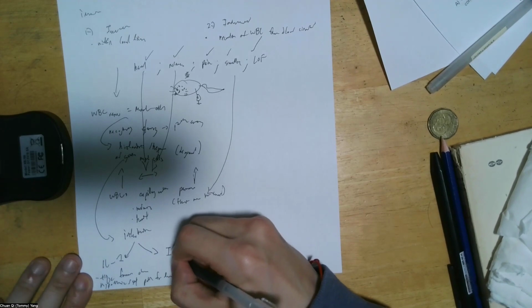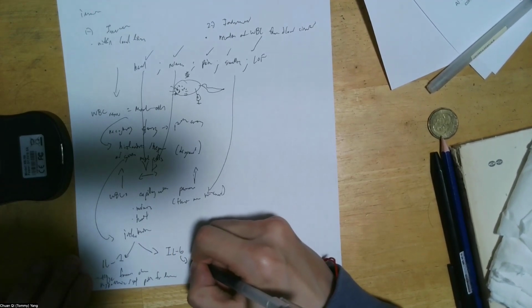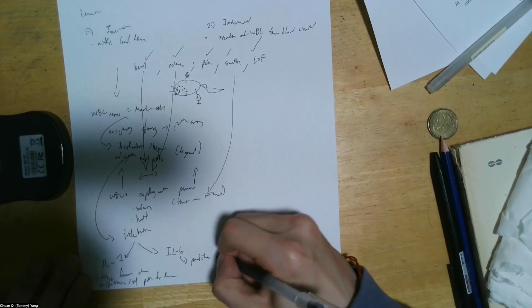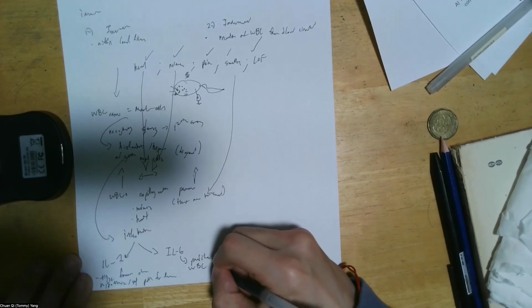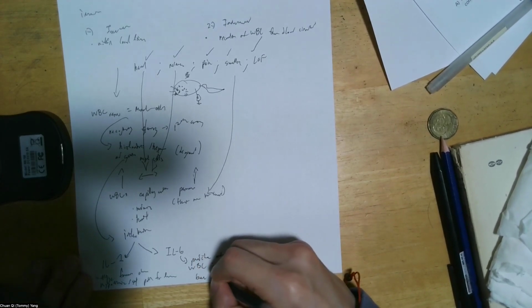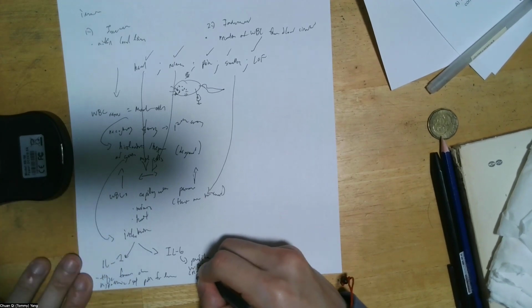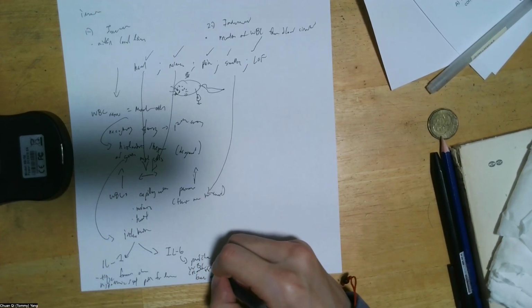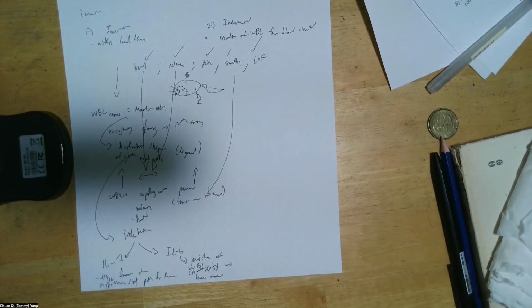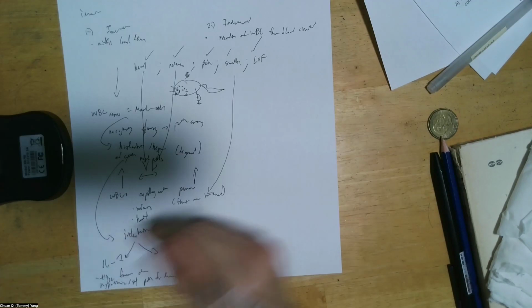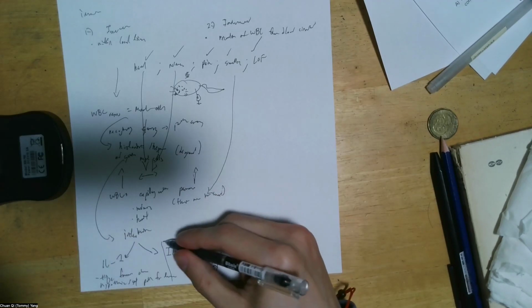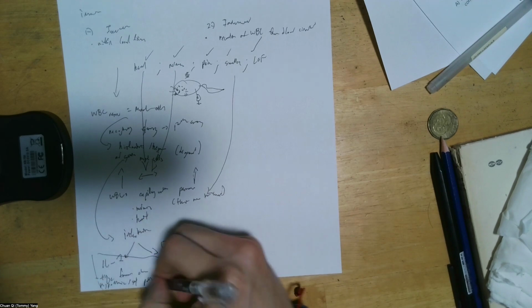And then we also have interleukin 6, which can lead to proliferation of white blood cells in red bone marrow, specifically neutrophils. And then releasing of factors through mast cells leads to, again, this recruitment of, well, this is a symptom of fever.